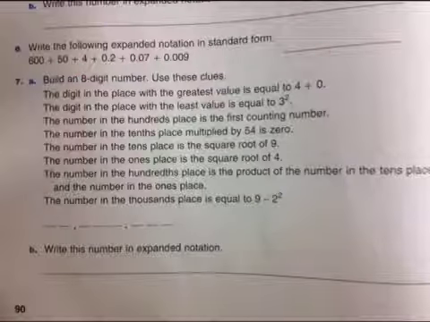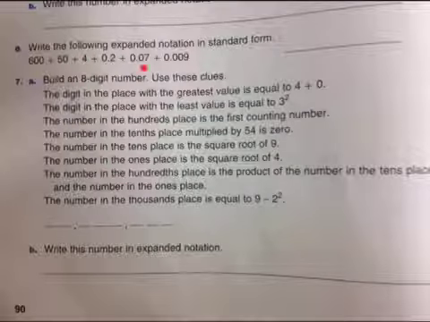For numbers 6, 7, A, and B, we have to now go backwards. Here we're given the expanded notation, and we must write it in standard notation. We have 654 279 thousandths. Go ahead and write that down. And let's use these clues here.